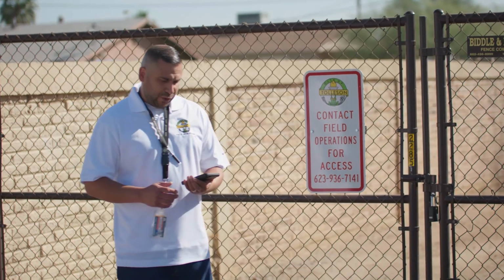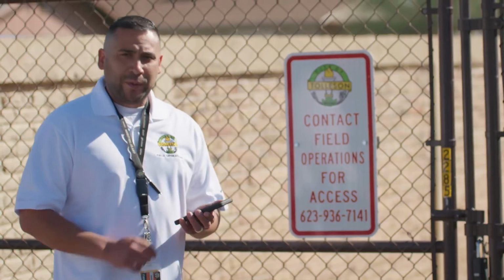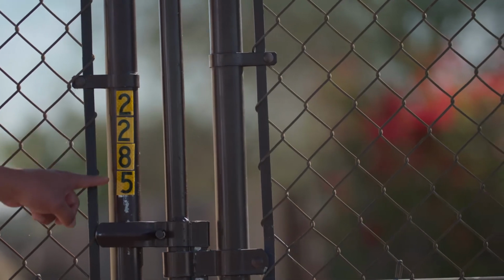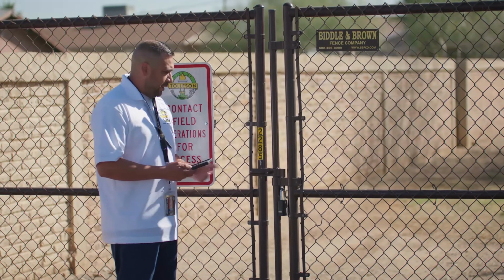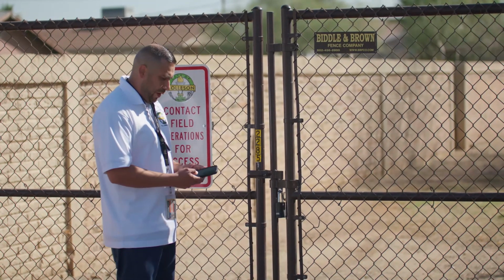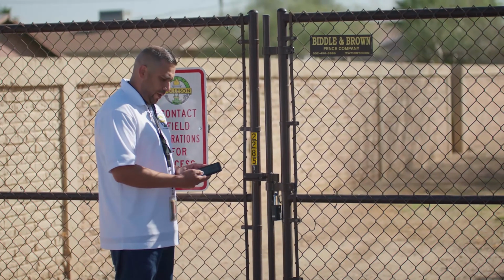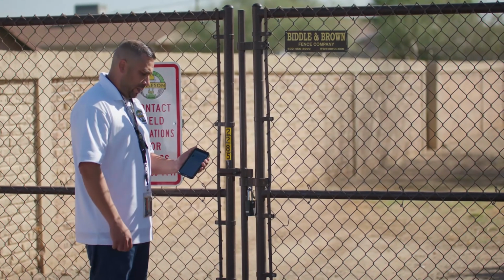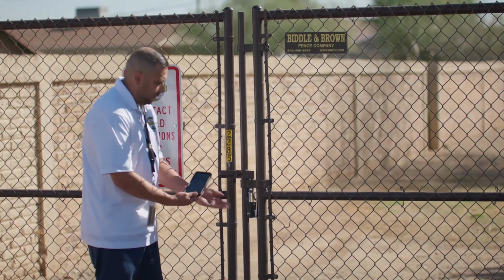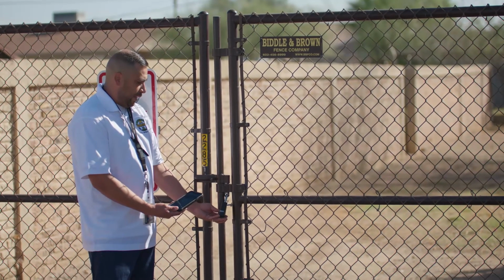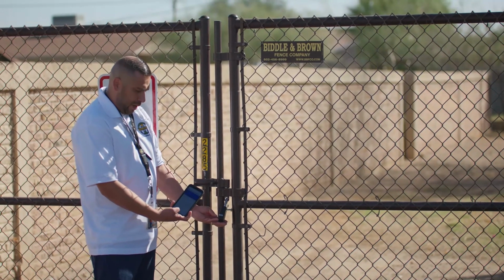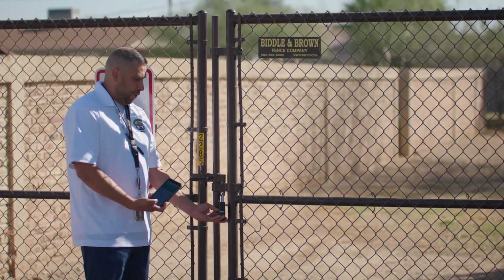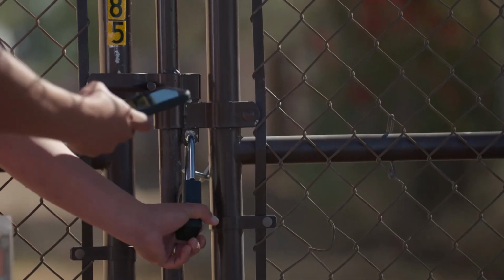So what you're gonna do is make sure your Bluetooth is on. You're gonna open up the app on your phone for Master Lock Vault. You're gonna select the number for the icon that appears on your phone or your device, indicating the gate that you have access to. This one is 2285. So I'm gonna select 2285, and it shows up on the phone. It's gonna tell you at the bottom, press any button on your lock to wake it up. So you're gonna grab the lock, you're gonna push any button, and at the bottom it's gonna tell you unlock. You wanna press unlock, you'll hear it click, a green light will show up, and you simply open the lock.